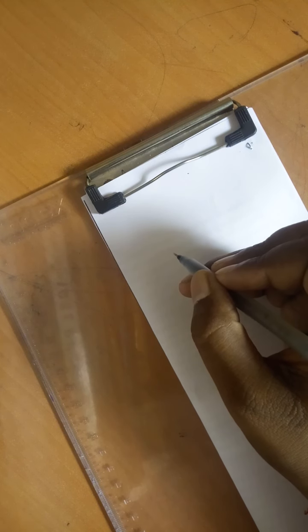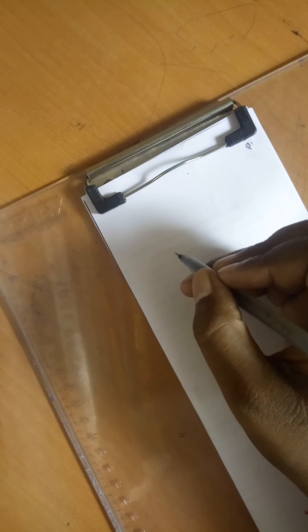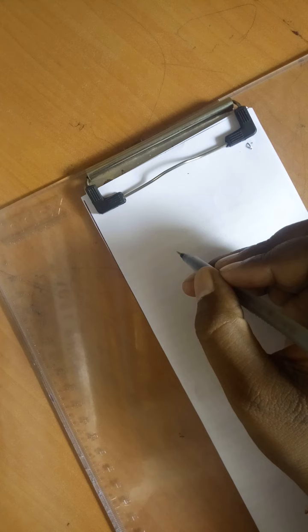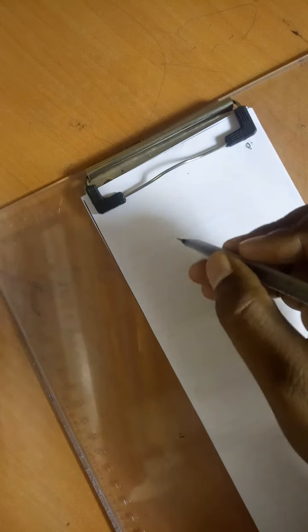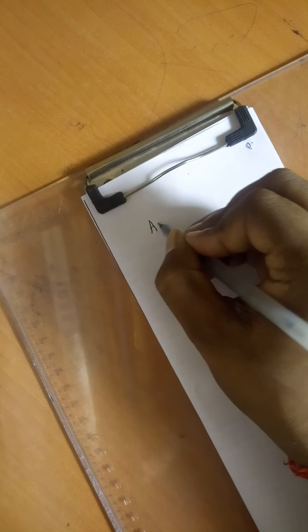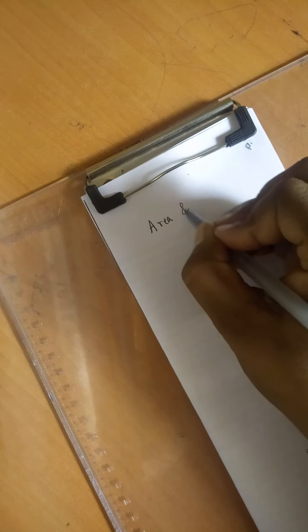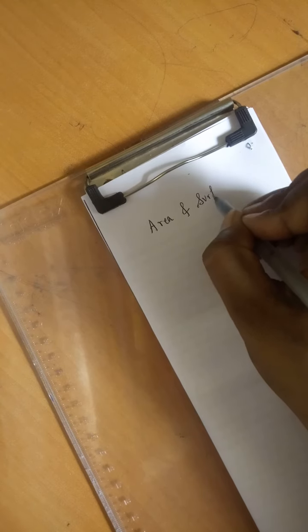Through this video, we will try to understand the meaning of area, surface area, and volume. So let's understand. Mostly people believe that area and surface area are the same. But I always feel students should know the difference between area and surface area, right? So starting with first, area and surface area.